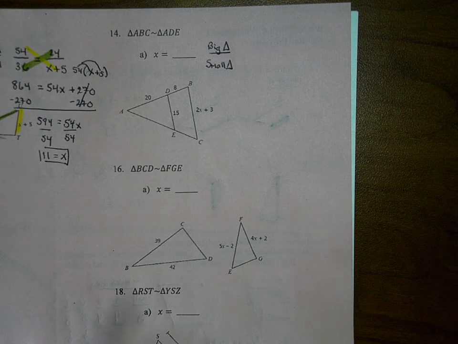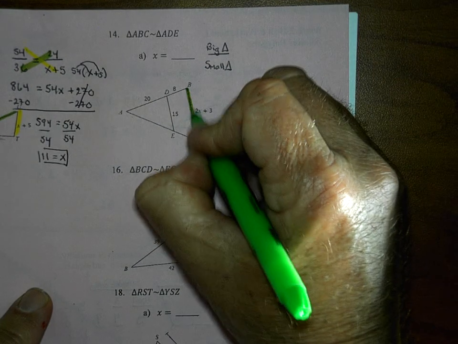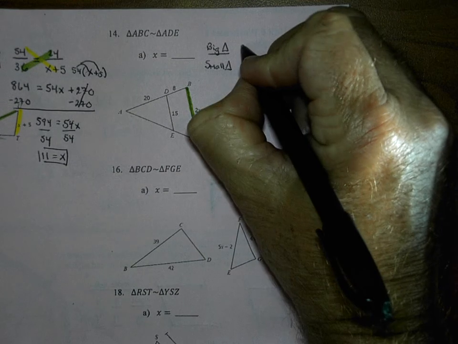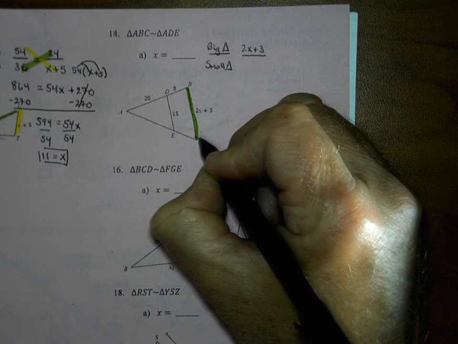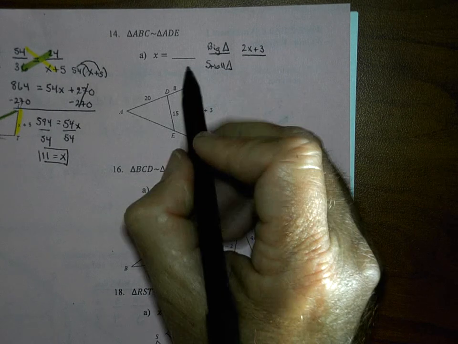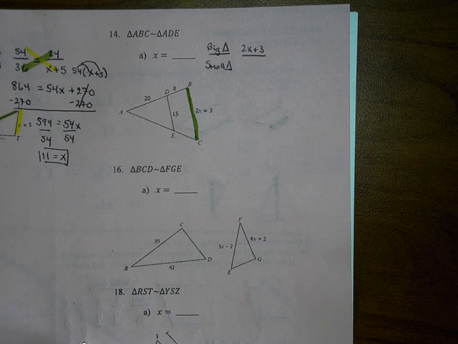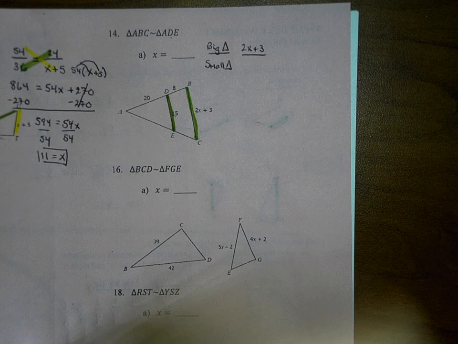Okay, so let's pick a side from the big triangle. How about side BC? That's from the big triangle, and that's 2x plus 3. So that's going to go in my numerator for a ratio. And BC, if you notice, is the second and the third letter. So that means it has to correspond with the second and the third letter, D and E, which is 15. So 2x plus 3 over 15 would be one of my ratios.